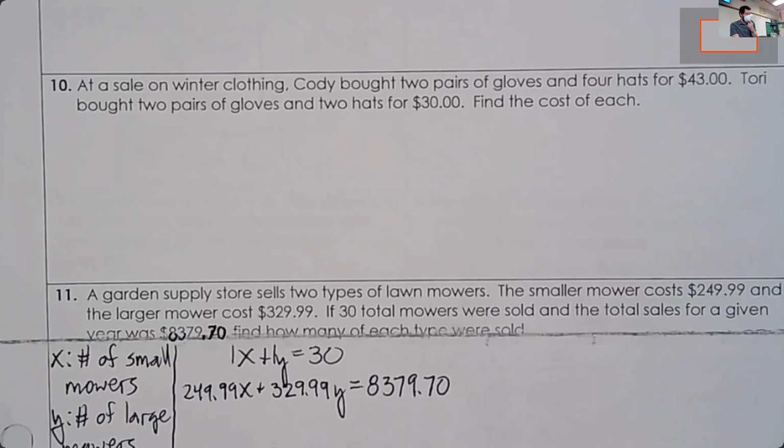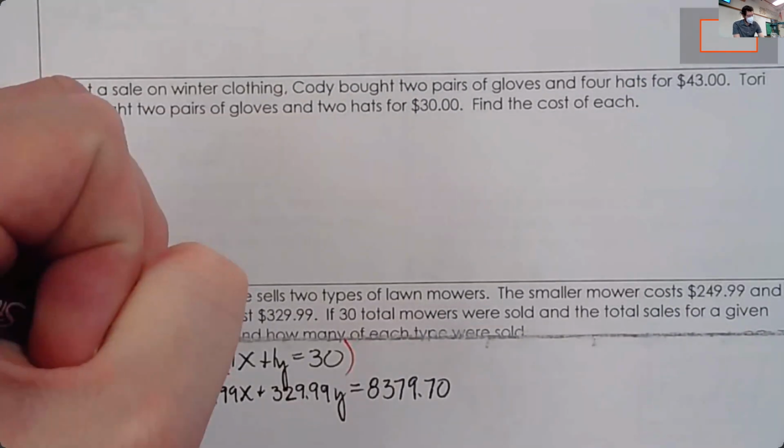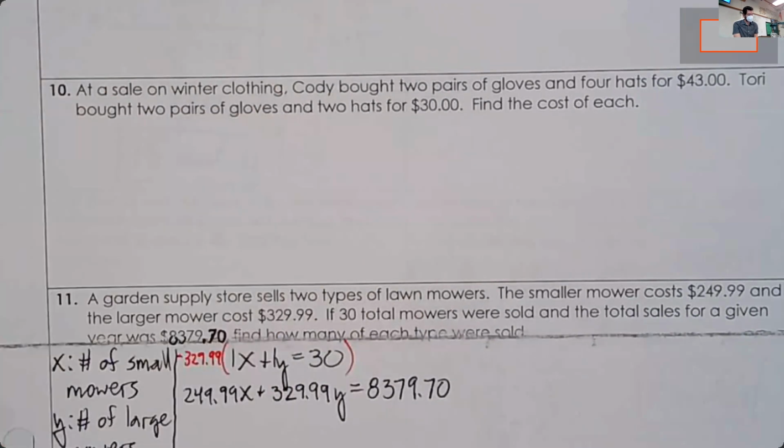All right, let's eliminate y. So we're going with elimination. We need to get the opposite of 329.99 in front of y, which means we'll multiply the entire first equation by negative 329.99.